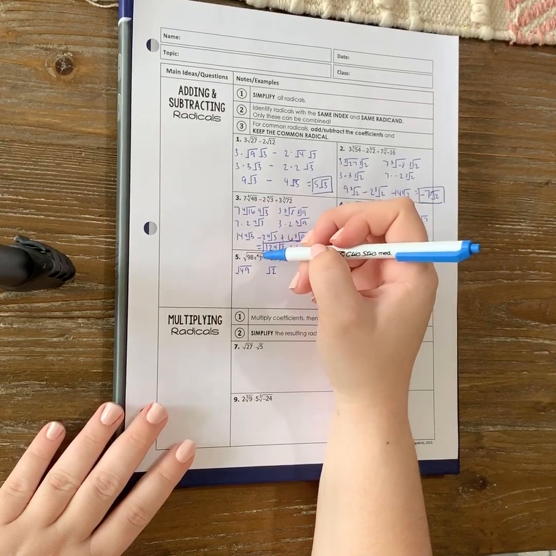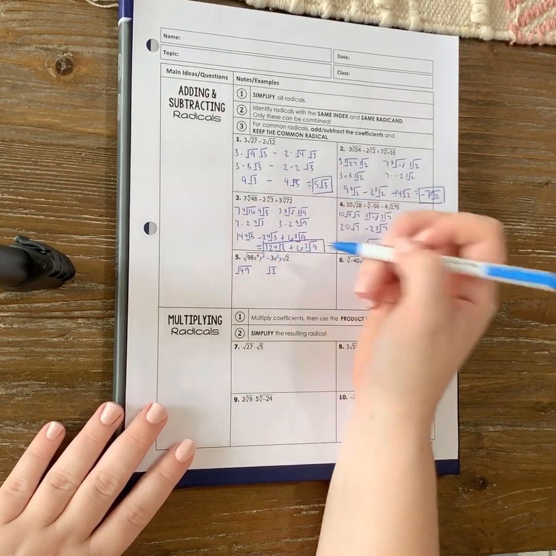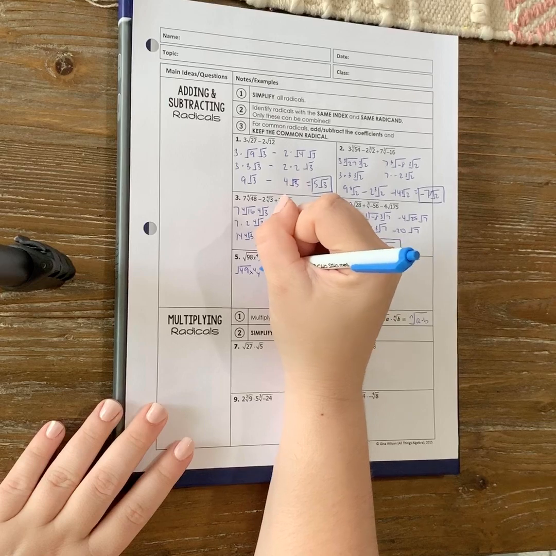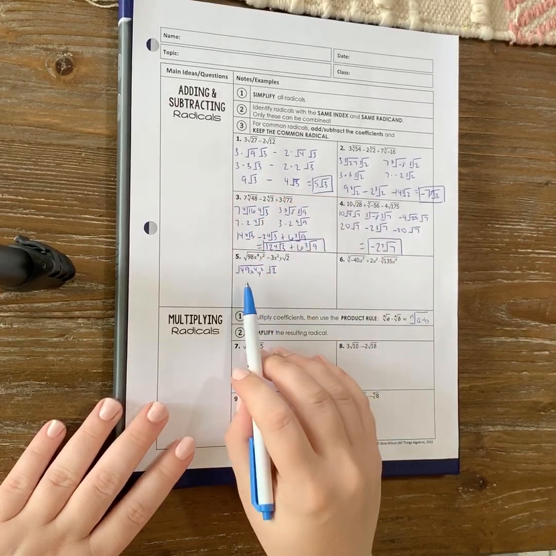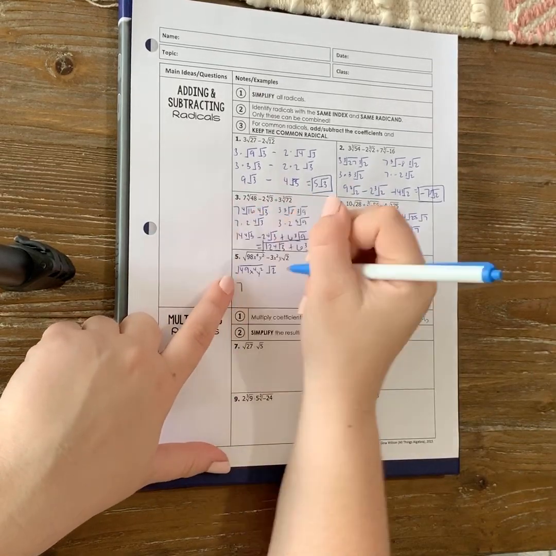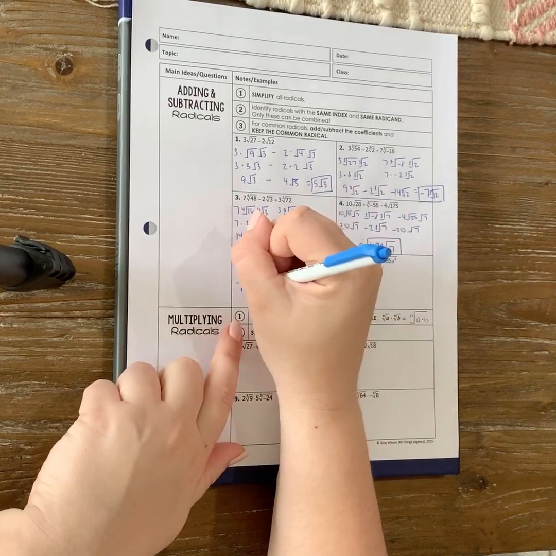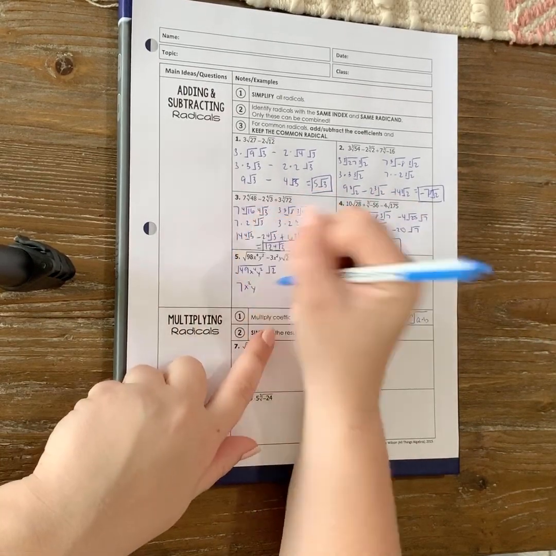We can take the square root of x to the 4th and y squared because they both divide by 2. So that goes into the first radical. The square root of 49 is 7. The square root of x to the 4th is x squared. The square root of y squared is y.